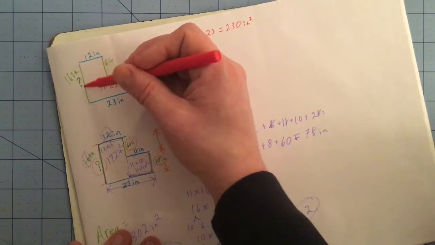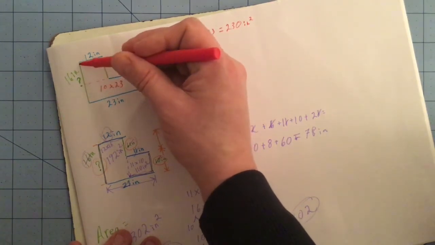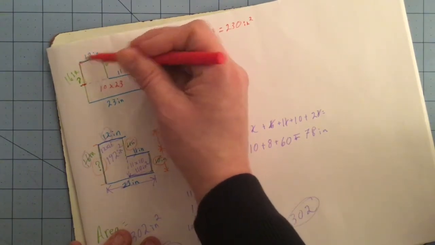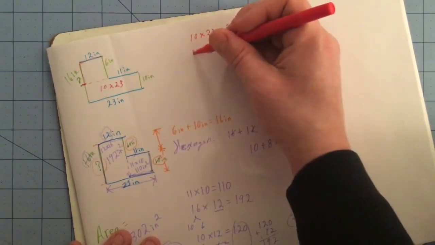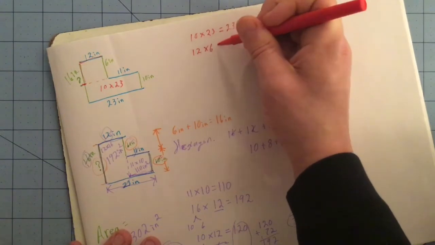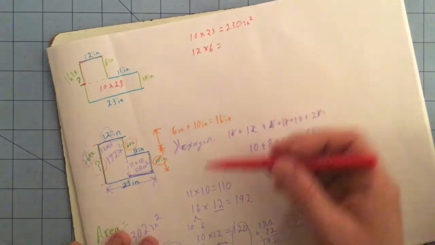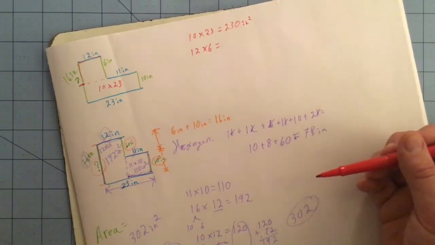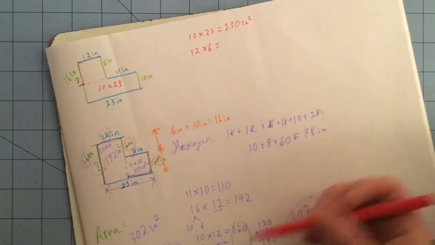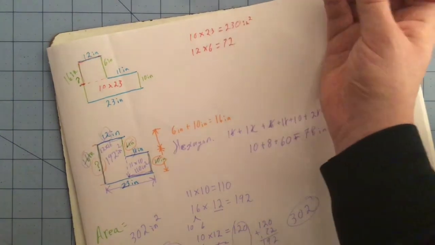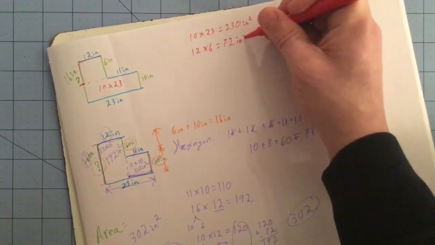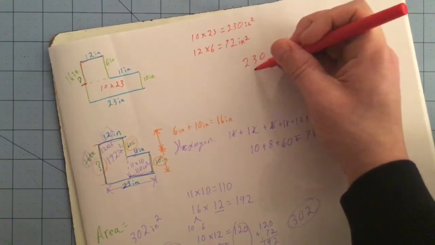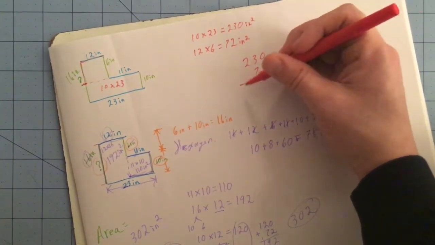And then over here, I've got to calculate the area of this much smaller one, which I can't do the entire side because the entire side goes all the way down, but we stop right there. This portion is 12 by 6. So 12 times 6, which we actually already did down here. So we know that 12 times 6 is 72. So then I've got 72 inches squared and 230 inches squared. I've got to add those together, and I will have my total.